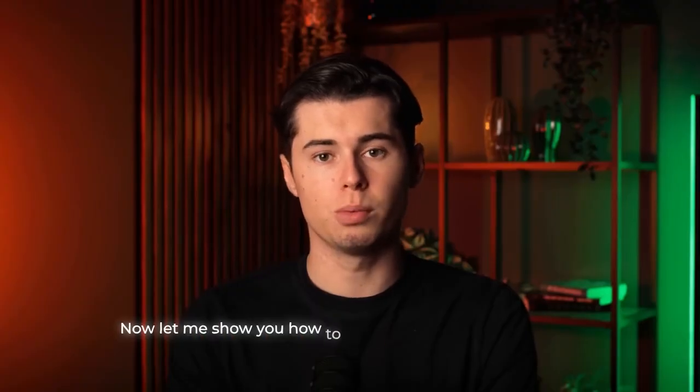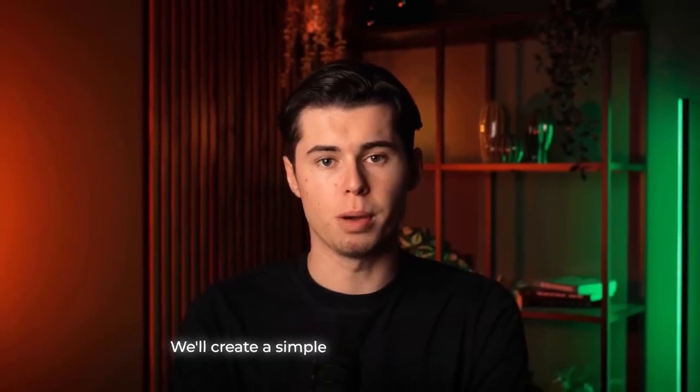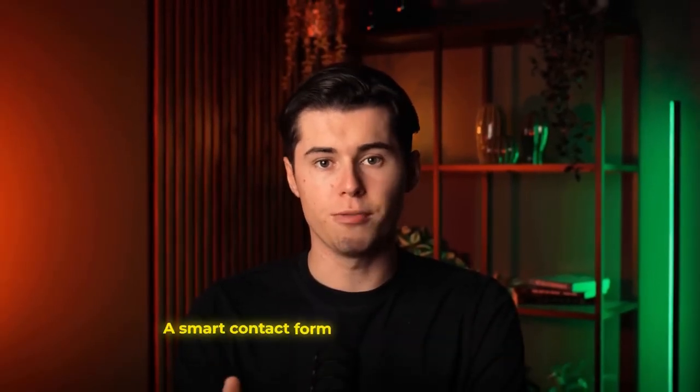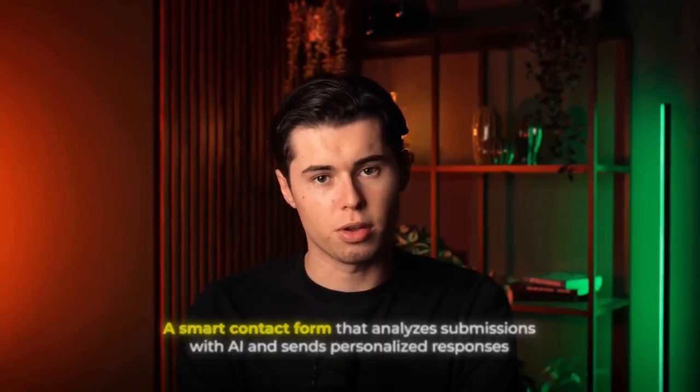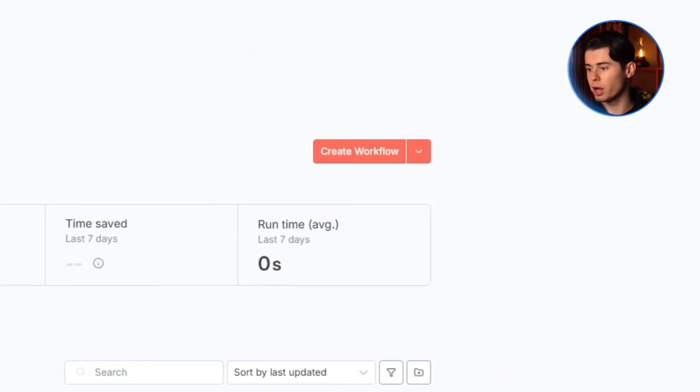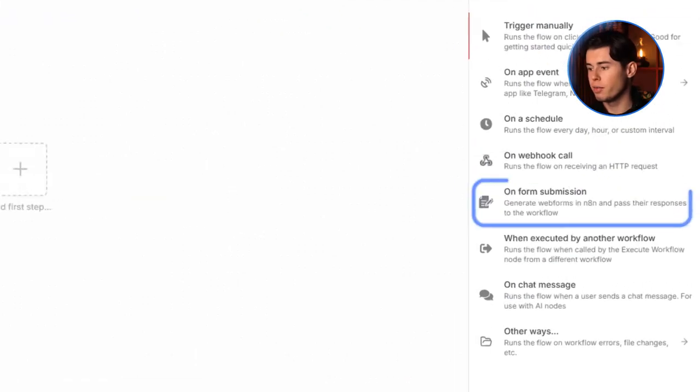Now let me show you how to build something from scratch so you understand the fundamentals. We'll create a simple but powerful automation, a smart contact form that analyzes submissions with AI and sends personalized responses. Click Create Workflow to start a new automation from scratch. The first thing we need is a trigger, something that starts our automation. Click the plus button and click on Form Submission.